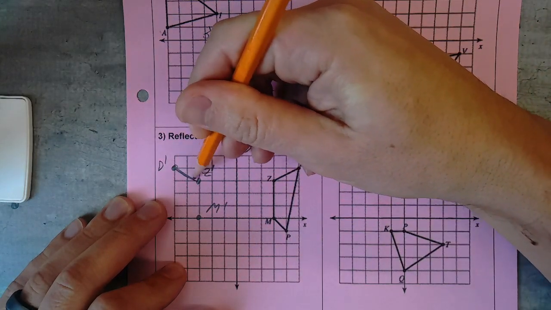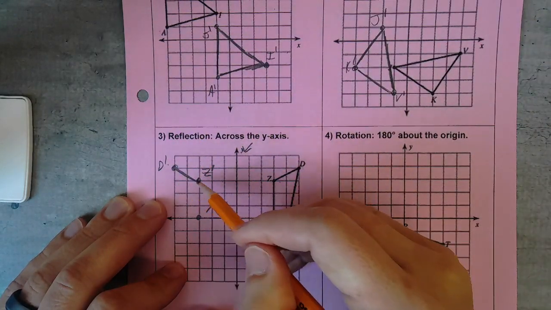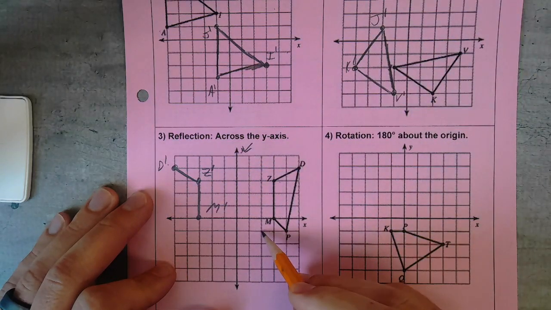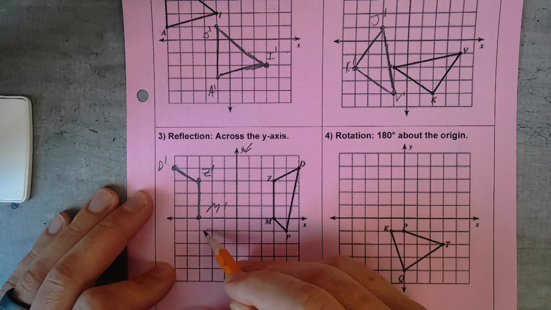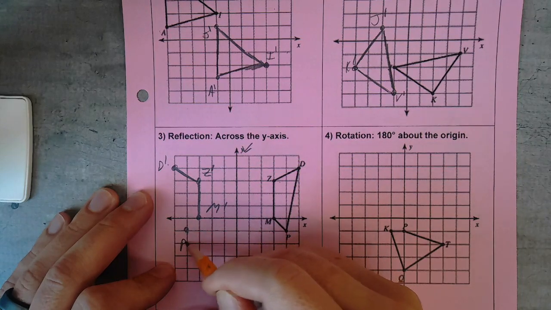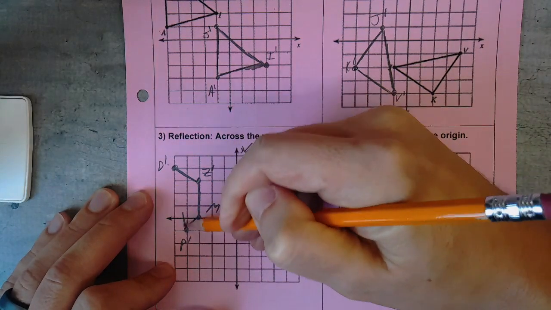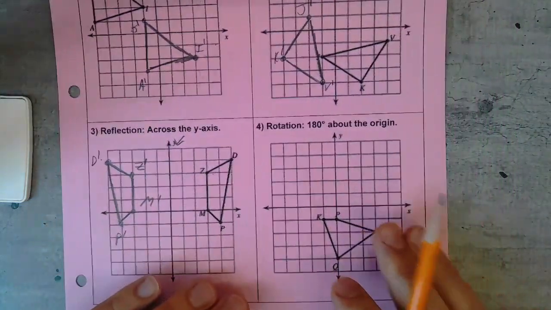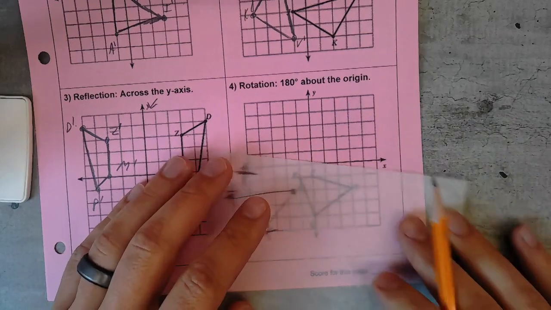I also like to connect them, D to Z, so D prime to Z prime, and so on, just so I get that shape correct. 1, 2, 3, 4. Alright, so remember, as you're going through this, pause and check out your work.